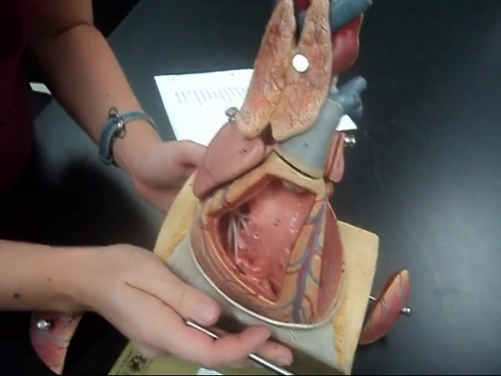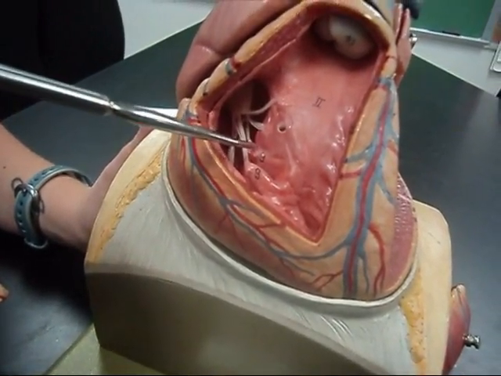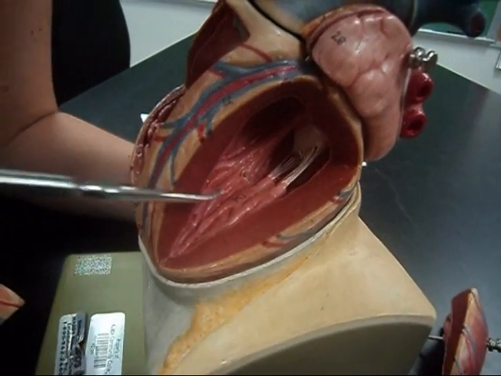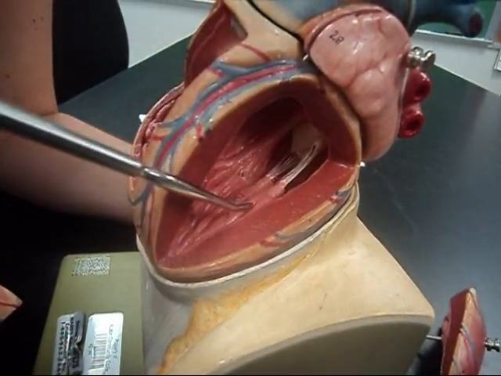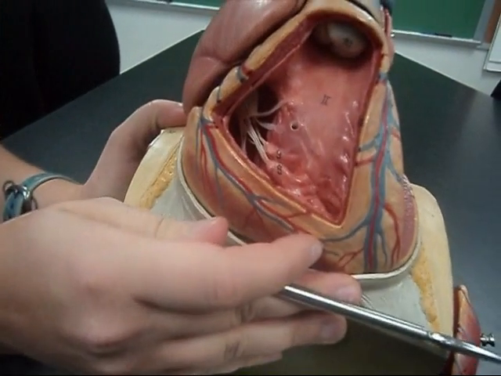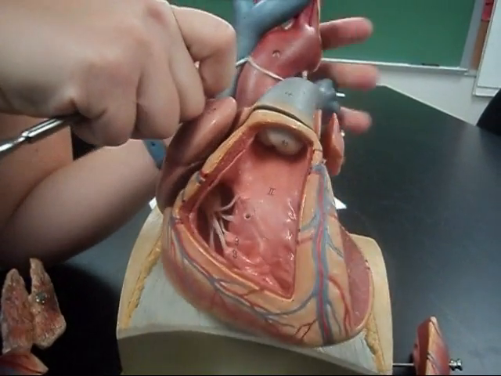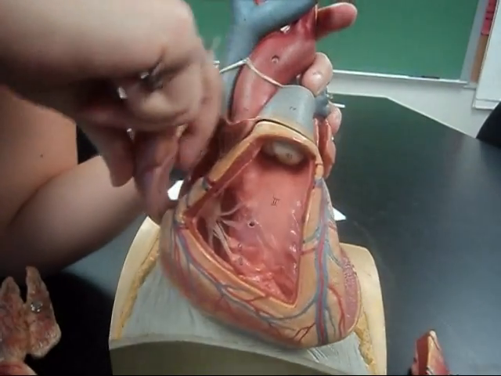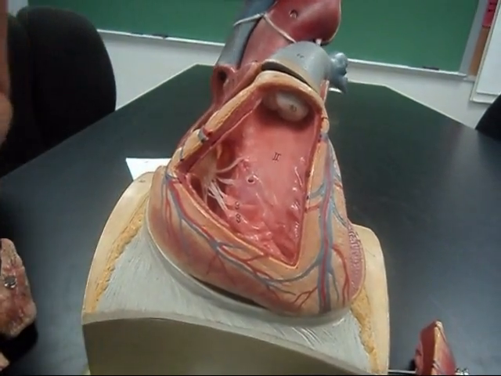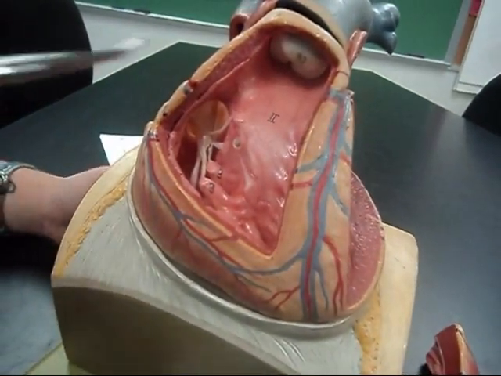Next, I'm going to identify the papillary muscles. We have papillary muscles right in here on the right side, and we also have them on the left side. These are papillary muscles. Next, we're going to look at the atrioventricular valves. I'm going to dismantle the heart a little bit to try to get a better view. Again, this is something that you may be able to see a little bit better on the small heart, but because we're working with the big heart and you never know what he's going to put on the test, this is what we're looking at.